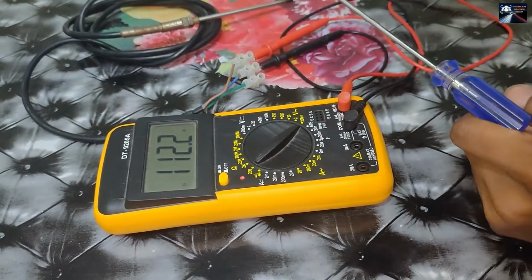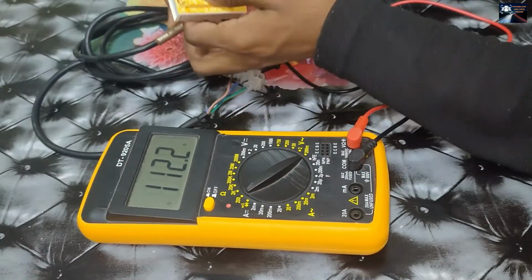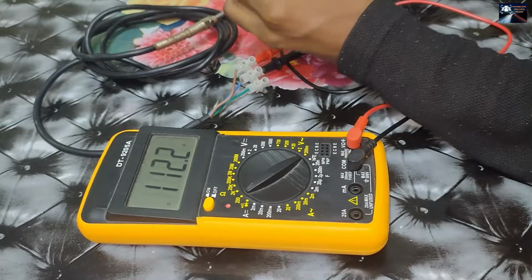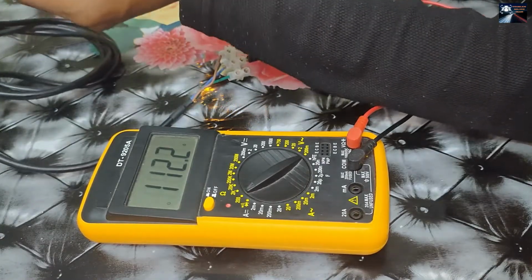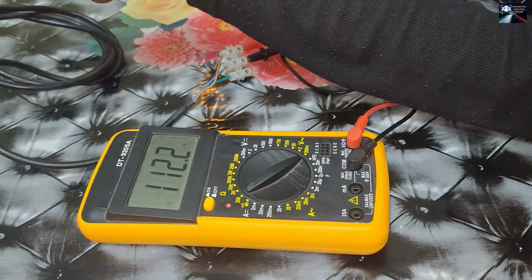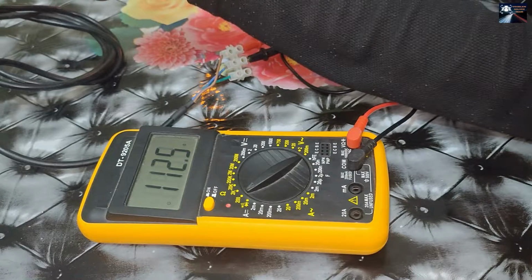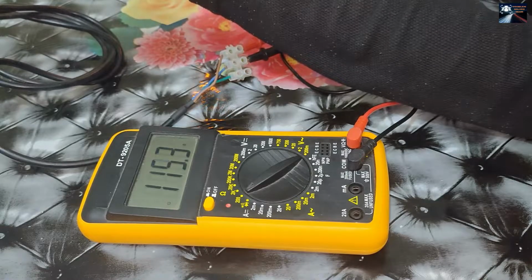Now we increase the sensor temperature. Look, the multimeter resistance value is increased now.